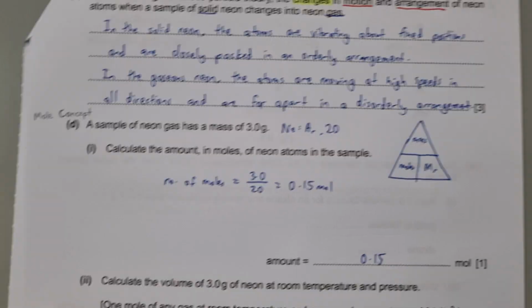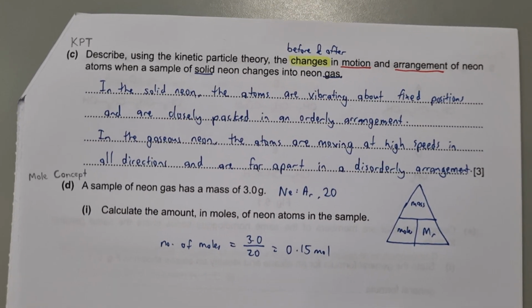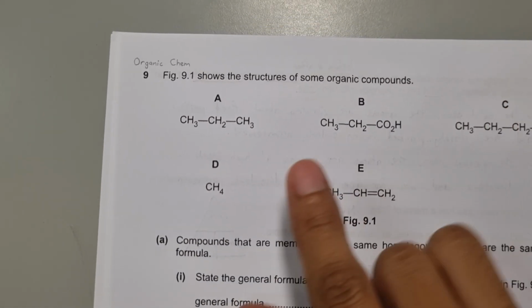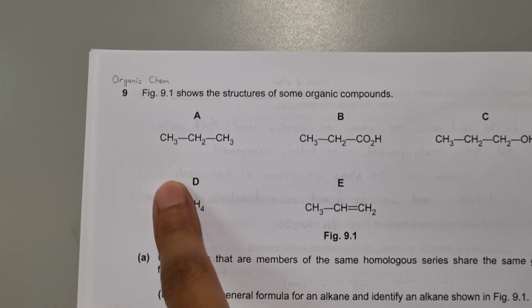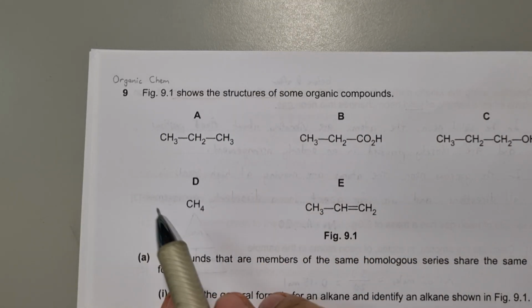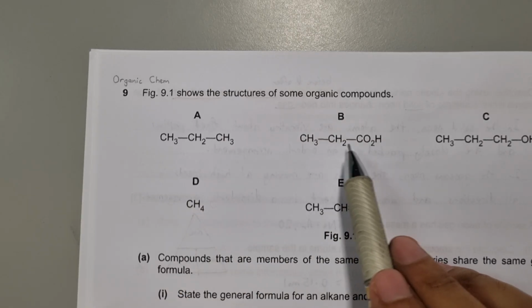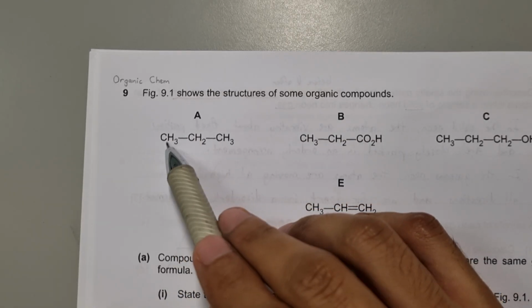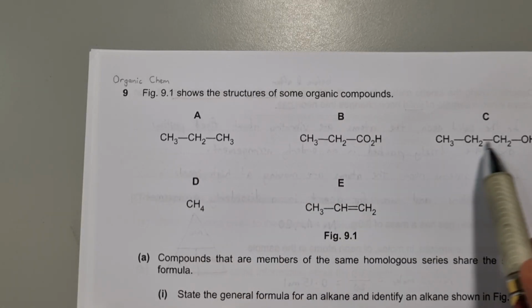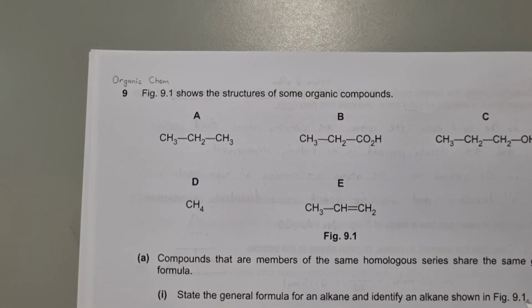Next, organic chemistry. I have the structures of some organic compounds, but you can see they are not the full structural formula. The full structural formula would be like the full drawings, not just some bonds joined together.